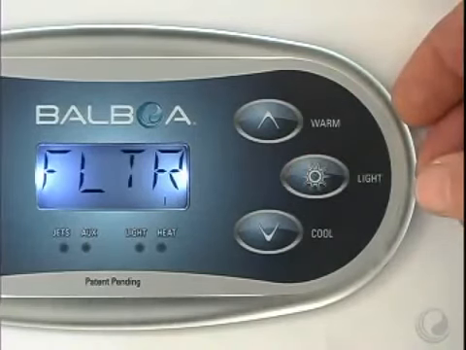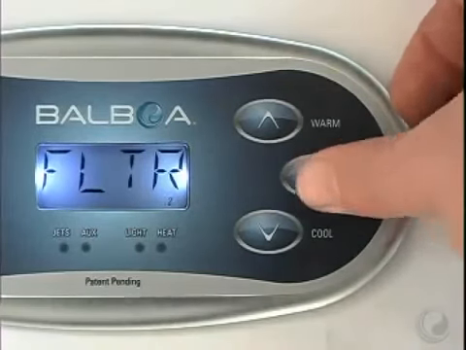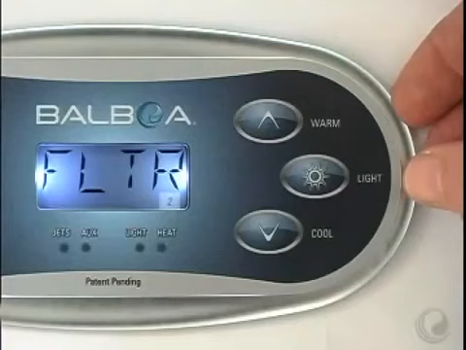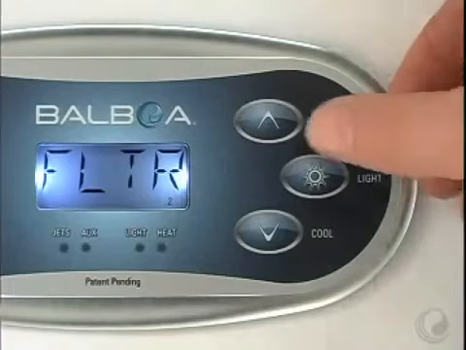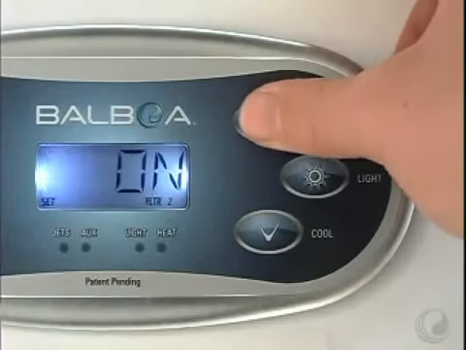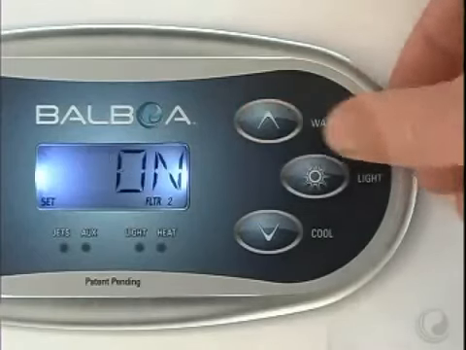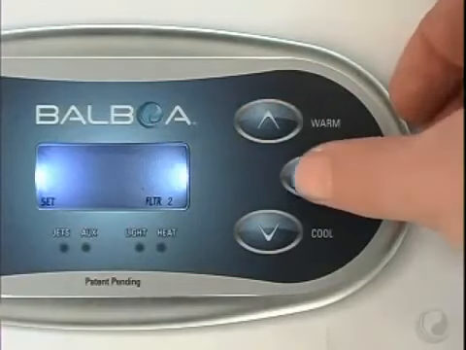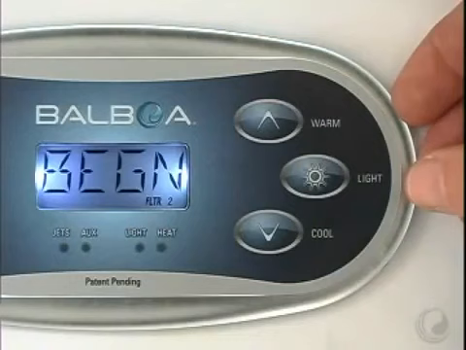Press light to switch to cycle 2 indicated by the flashing 2. Press warm to turn filter cycle 2 on or off. Press light to navigate. Since programming filter cycle 2 is the same as programming filter cycle 1, I'll use this portion of the tutorial as a brief review.